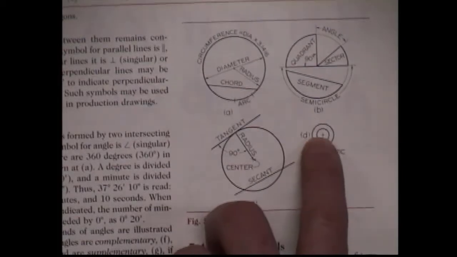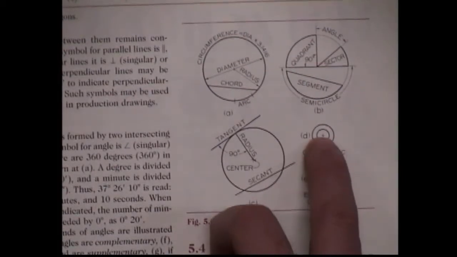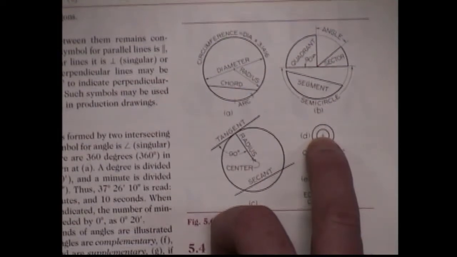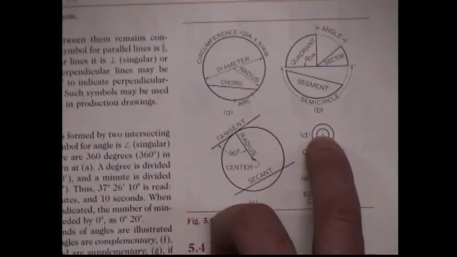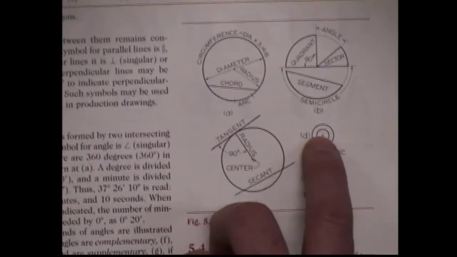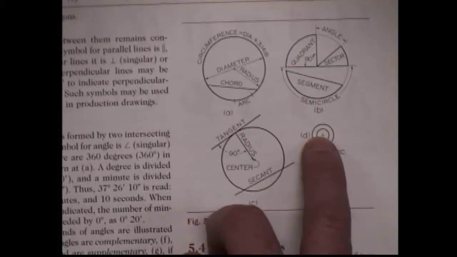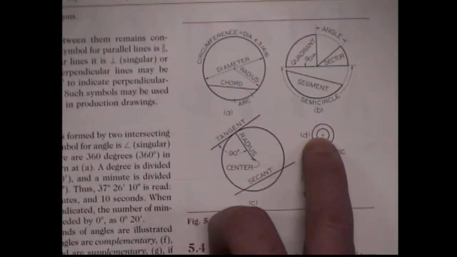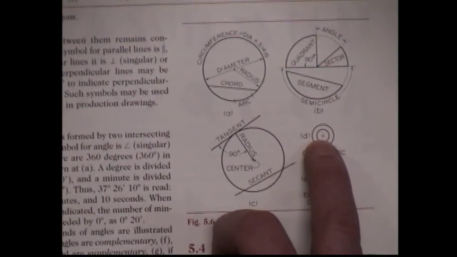And then we have concentric circles. What does concentric mean? They share the same center, right? That's very important, and we've understood now, since we've done a few drawings, how important that is. So concentric circles share the same center. When you get into SolidWorks and you start creating assemblies, you have to mate objects together for the assembly, and concentric is a very common mate.